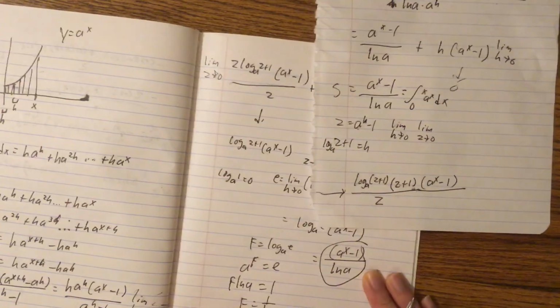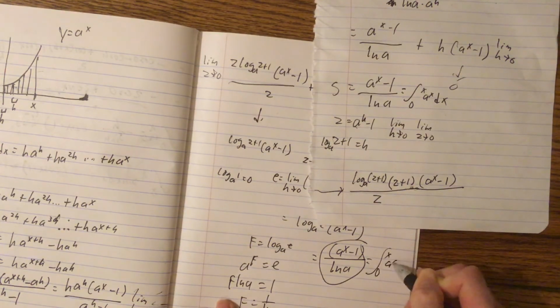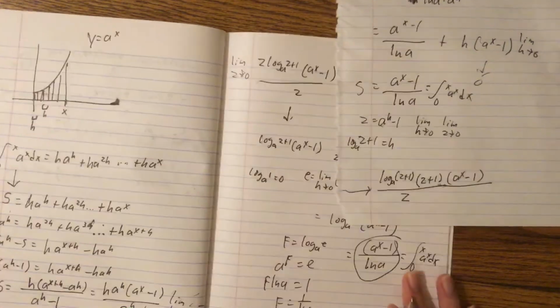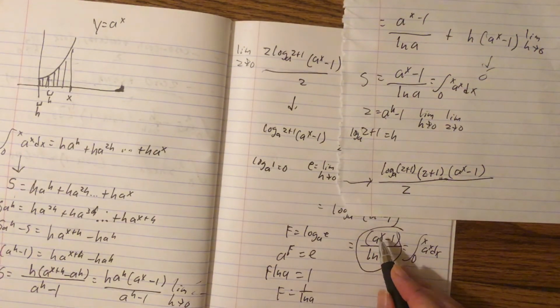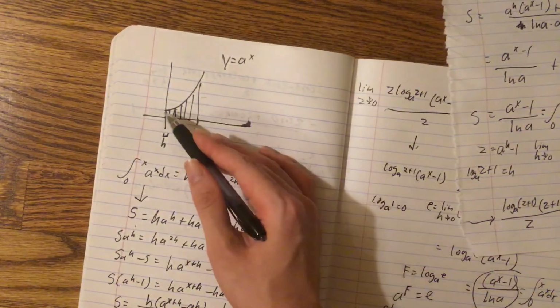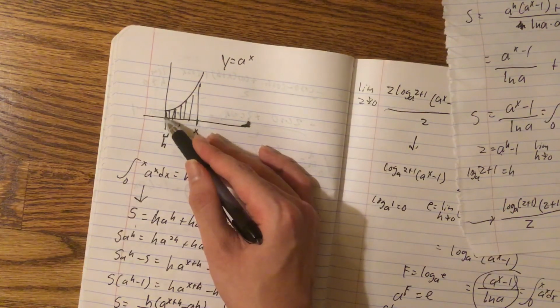So this is the integral from 0 to x of a^x dx. And if you want me to explain why there's a negative 1 here, it's because at x equals 0, a to the 0 becomes 1, 1 minus 1 is 0. And that makes sense because there's 0 area when we're going from 0 to 0.